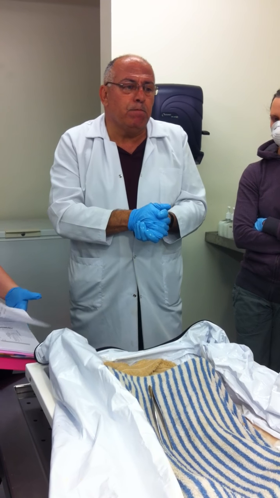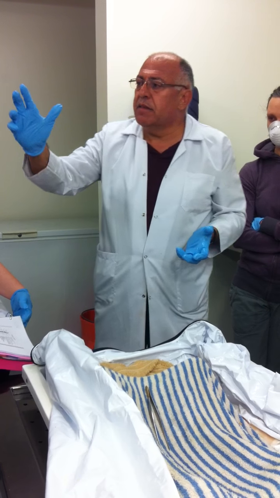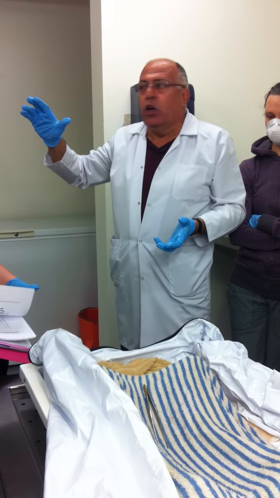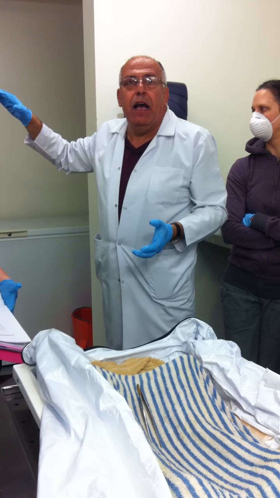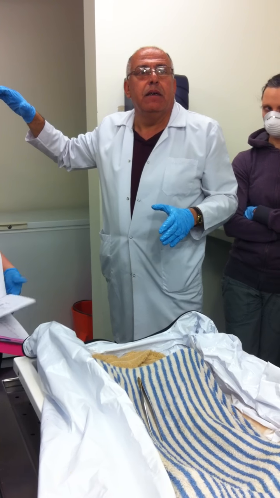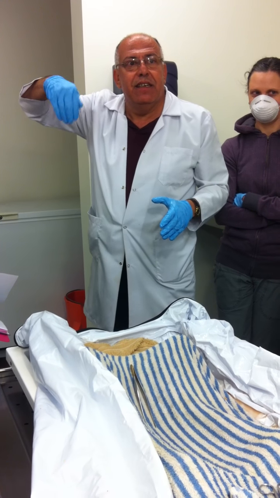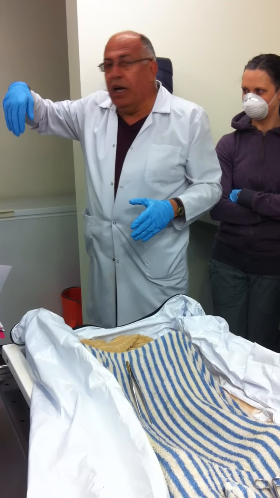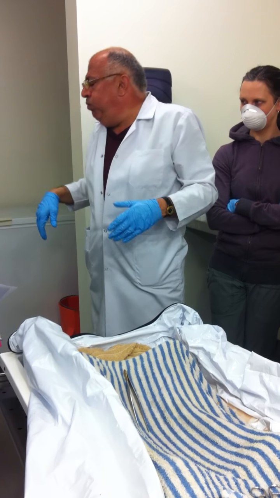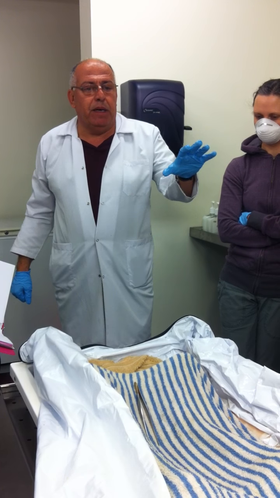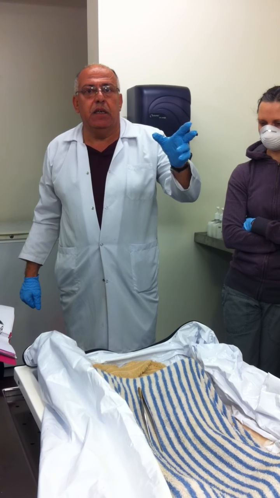Now what do we call this hand? Claw hand. Which nerve? Ulnar. Excellent. What do we call this hand? Which nerve? Median. This hand, median nerve. Right. And this one, radial nerve. We finished the upper limb. We move to the lower limb.